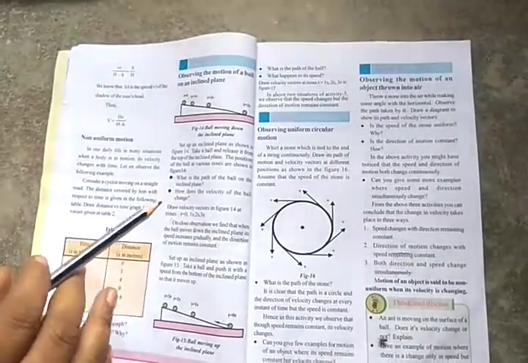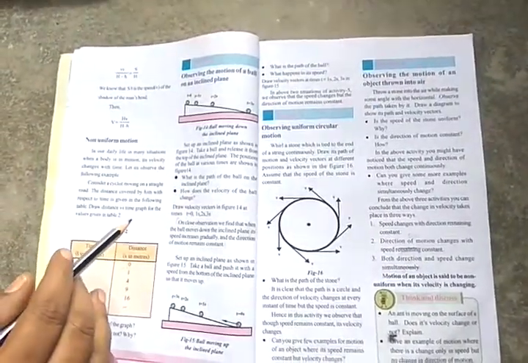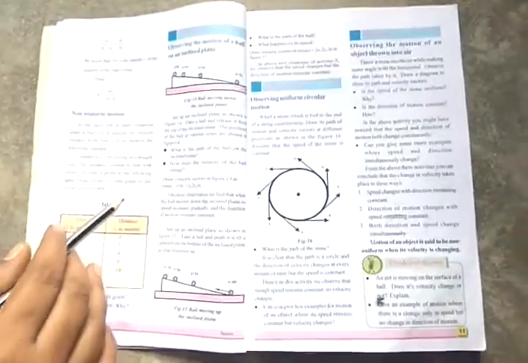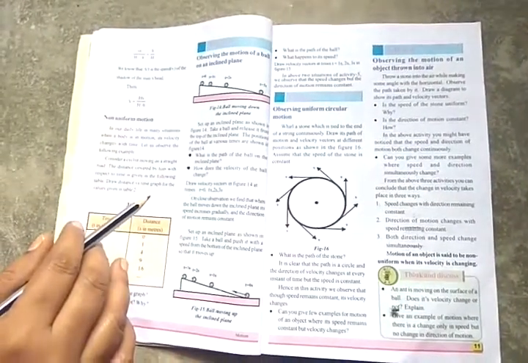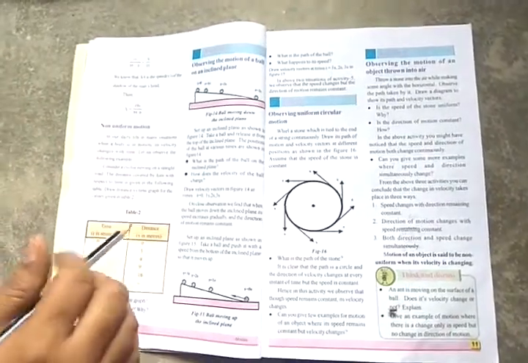Children, today our topic is non-uniform motion. So, what is meant by non-uniform motion? When a body travels unequal distances in equal intervals of time, it is called non-uniform motion.